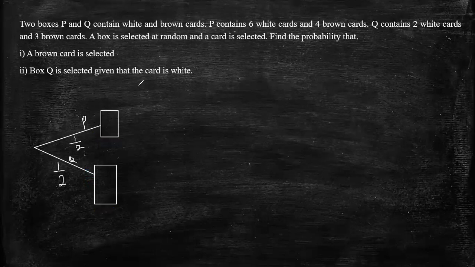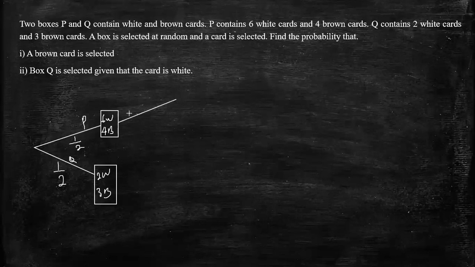So in P, we have 6 white and 4 brown. In Q, we have 2 white and 3 brown. Then they are saying from this, we select a card. So we're going to just select a card from any of the boxes.